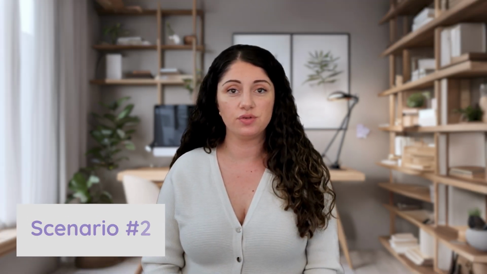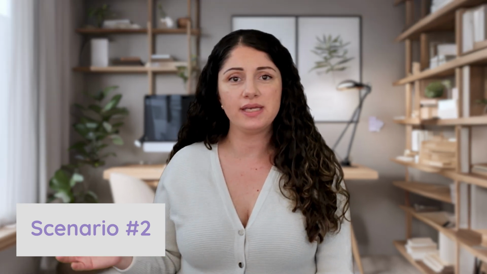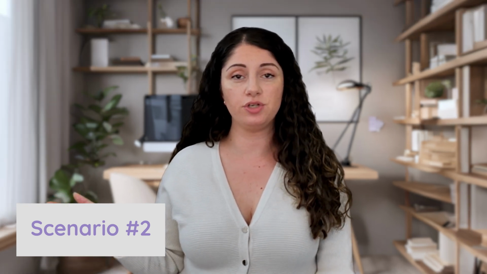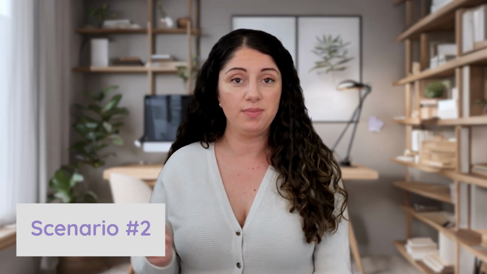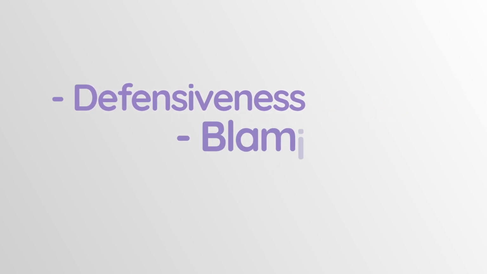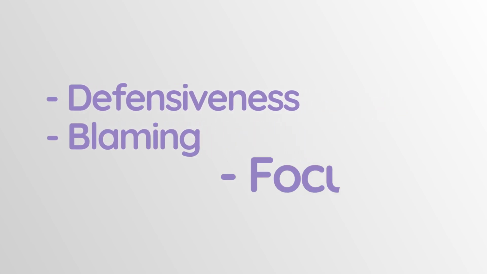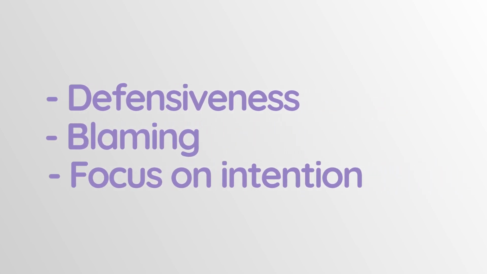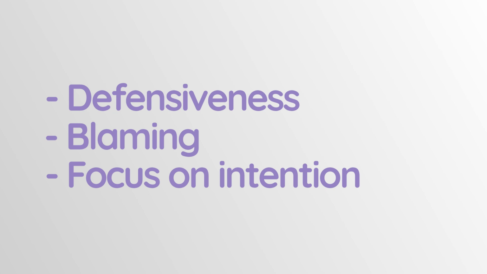Scenario number two can look like this. "I was just trying to make it clean for you. Clearly you don't appreciate when I do things for you. Maybe if you put your stuff away on your own, this wouldn't be an issue." That is going to cause an argument. You hear the defensiveness, the blaming, and focusing solely on the person's intention of their behavior and not acknowledging at all how it impacted their partner.